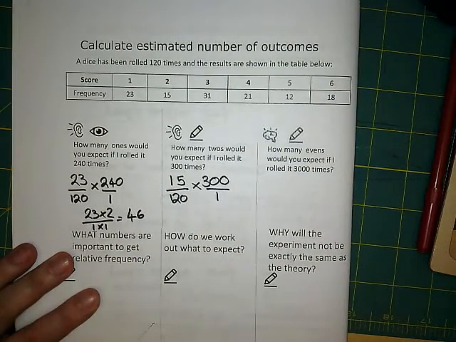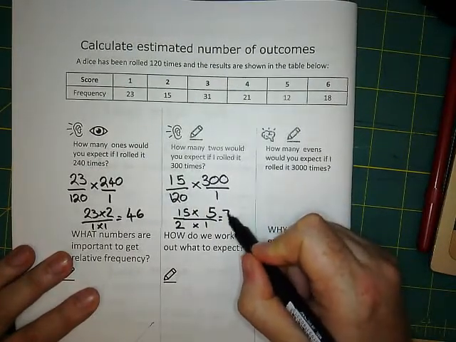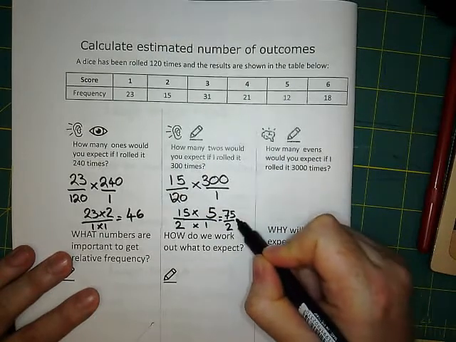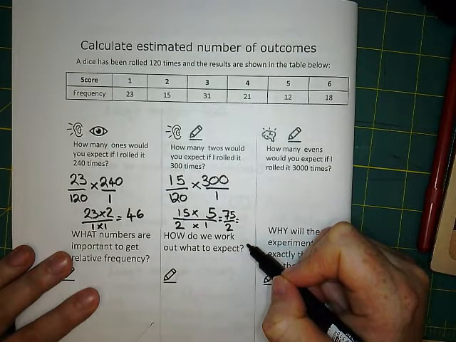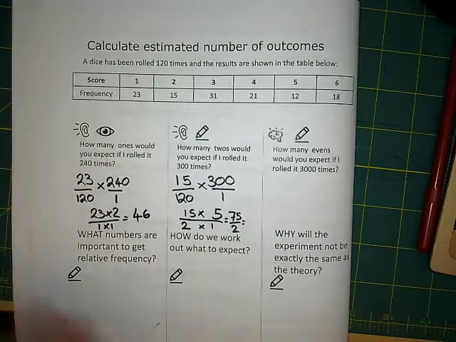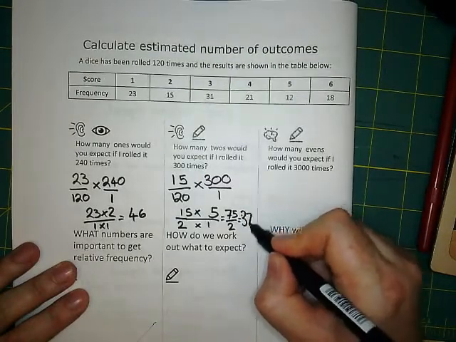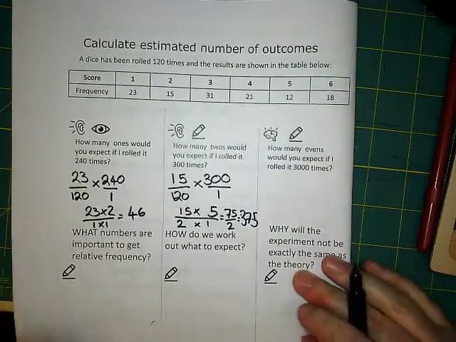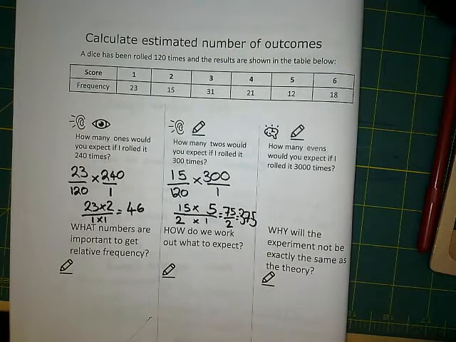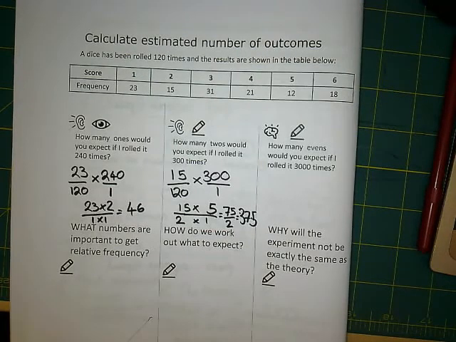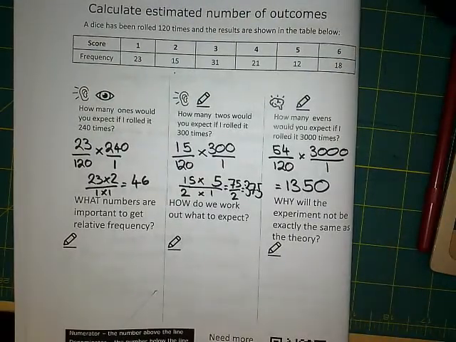So I get 15 times 5 over 2 times 1, which is 75 over 2, which is going to give me 37.5. Okay, pause the video. Have a go. How many evens would you expect if I rolled it 3,000 times? So hopefully we got 1,350.